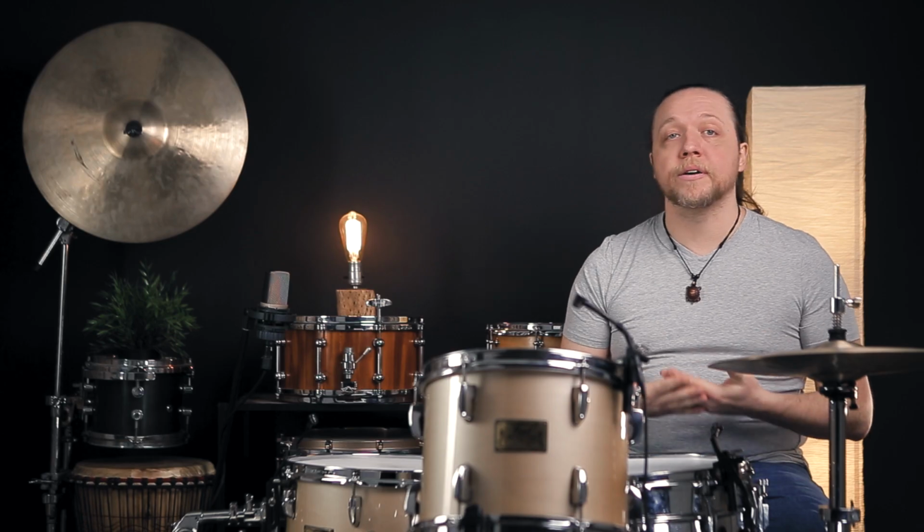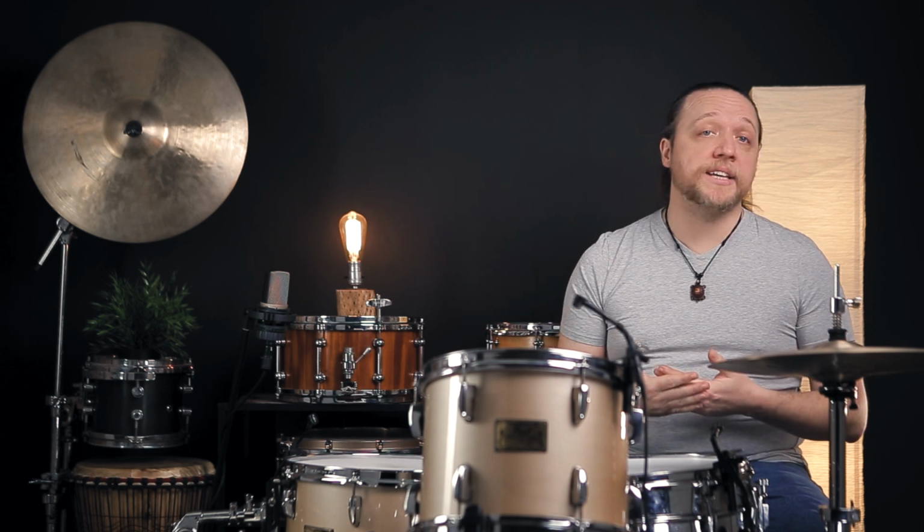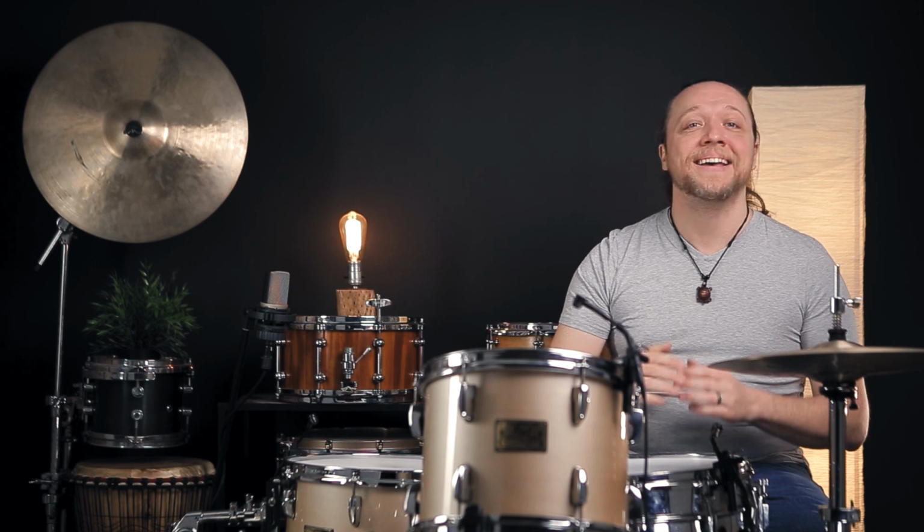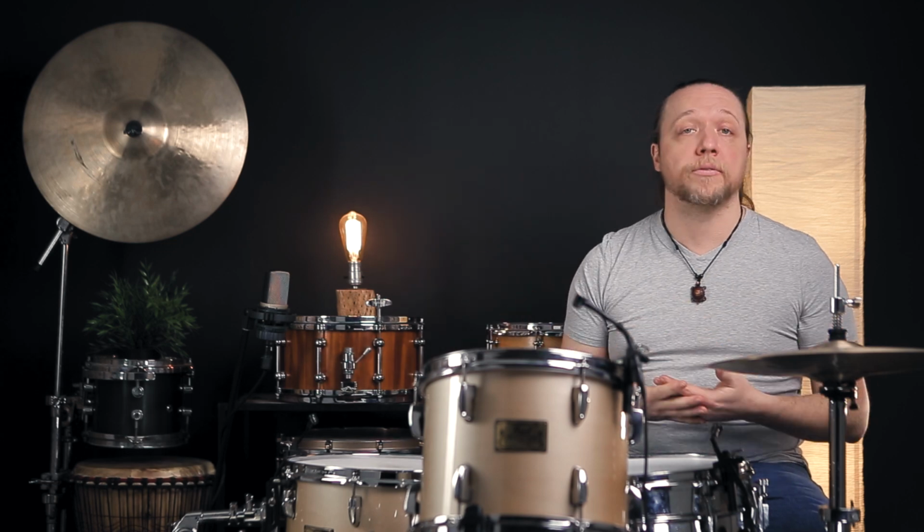Now let's put this in the context of a groove. What you're going to hear is us moving through three different gate settings, starting with very, very short, slamming that door right away, so we're only getting the attack of each of the drums, and then increasingly longer periods of letting the sound through the door.